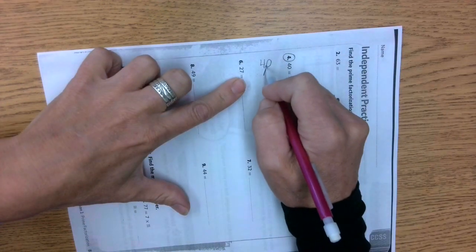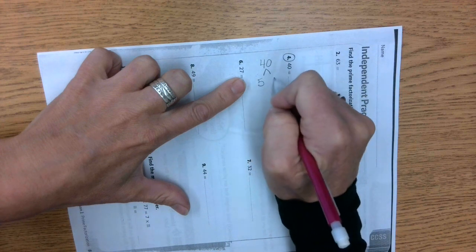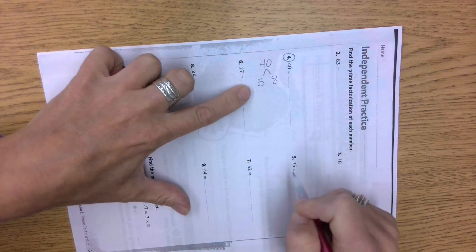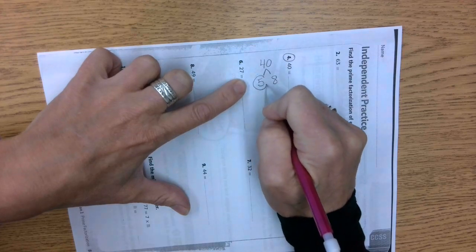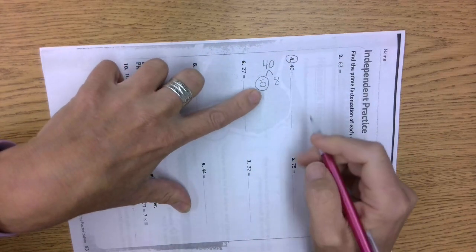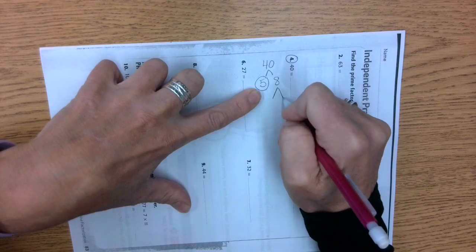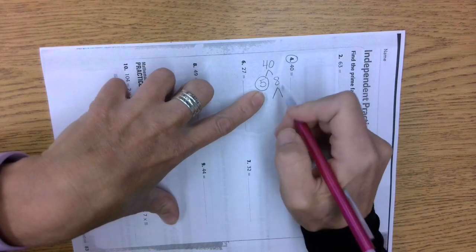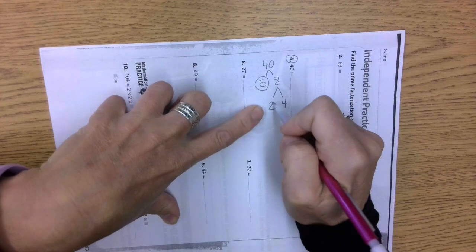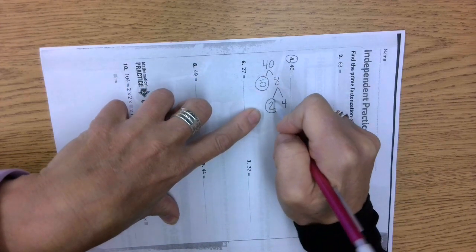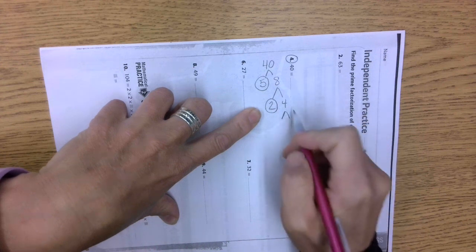All right, so 40, let's do 5 and 8. Well, I know that 5 can only be divided by 5 or 1, so 5 is a prime number. But 8 is not a prime number, so let's break that down. 8 can be 2 and 4. We already said 2 is a prime number, so now let's break down that 4.